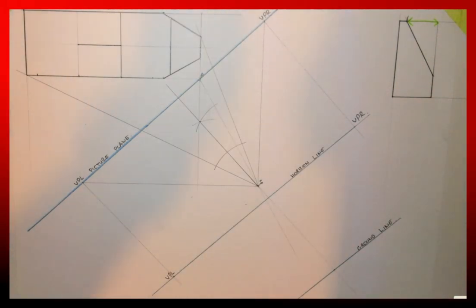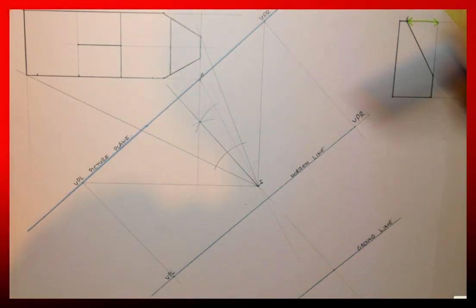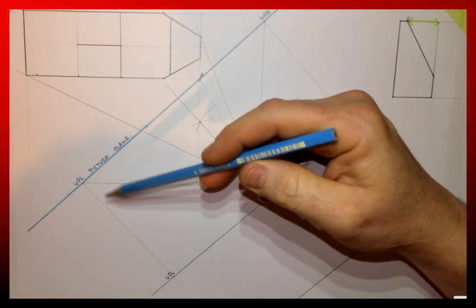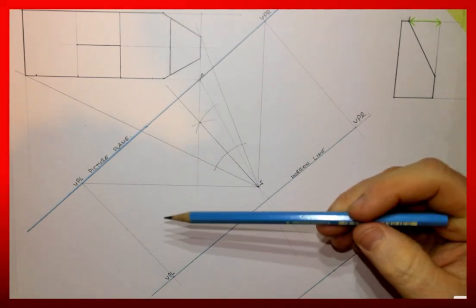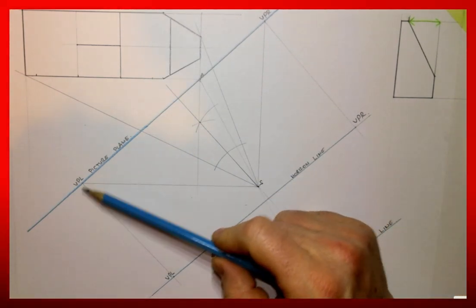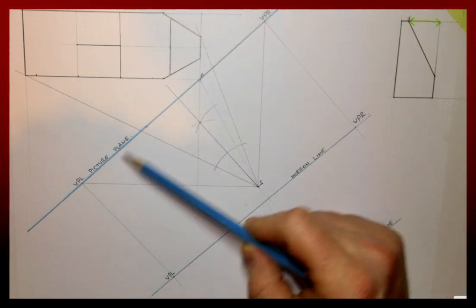Okay, so at this stage I have all my different lines set up. I have my plan set up: spectator, picture plane, vanishing points, ground line, horizon line. My vanishing points are dropped down onto my horizon line, and I am putting all my main lines there just in blue, just to distinguish them apart. So the picture plane is in blue in the plan of it.